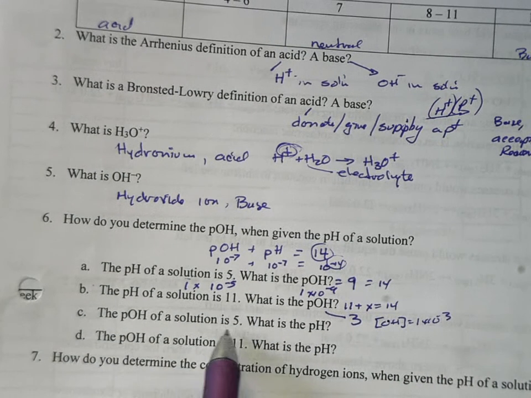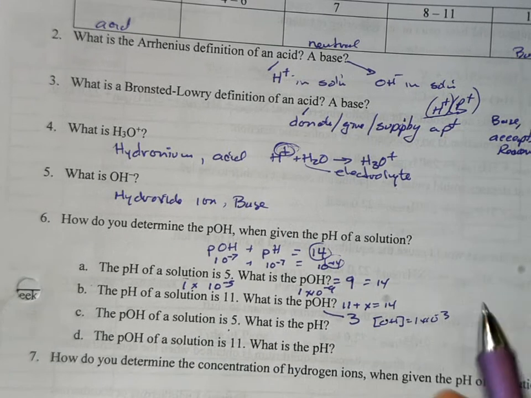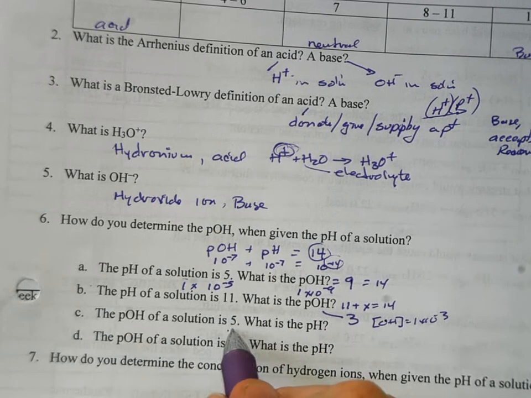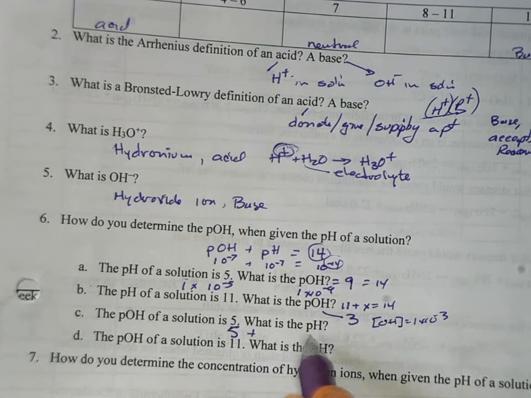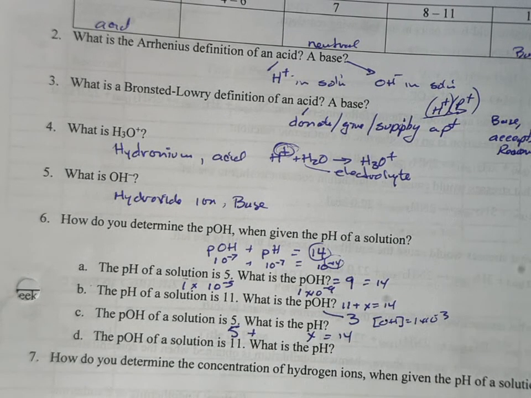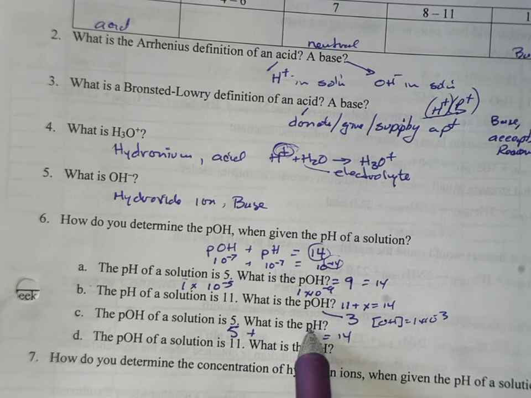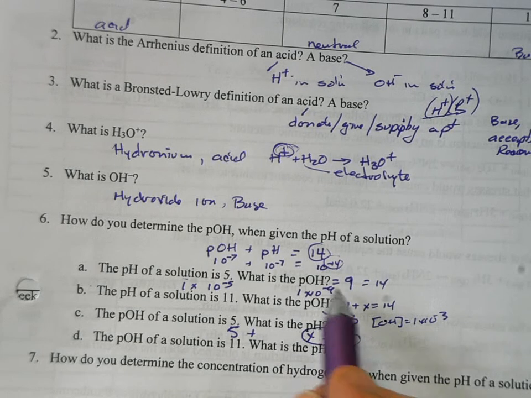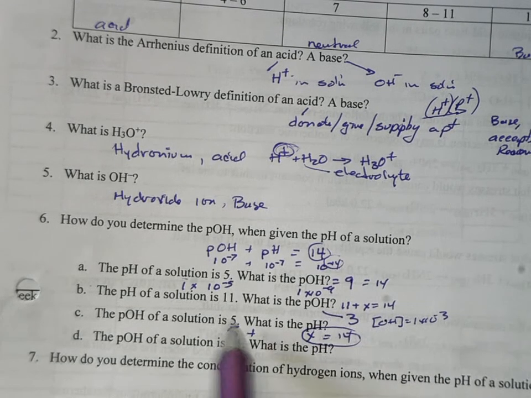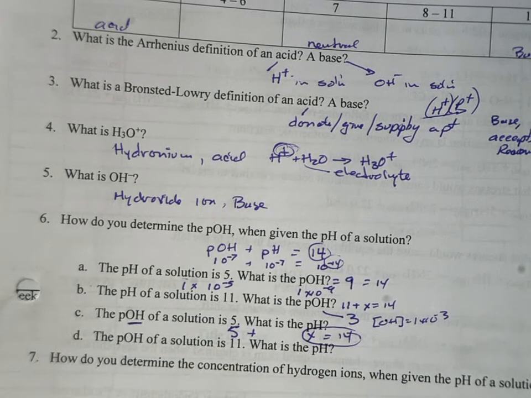The pOH of a solution is 5. What is the pH? 5 plus X equals 14. What is it? Is that 9 now again? Is that right? Because then the pH this time is going to be 9, where over in this problem the pOH was 9. Now you got to always be careful in the questions.